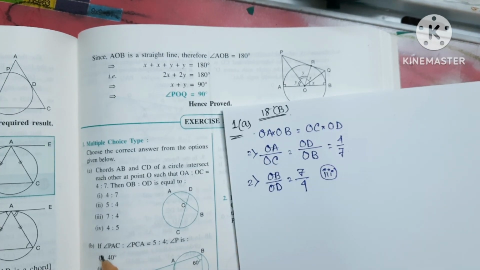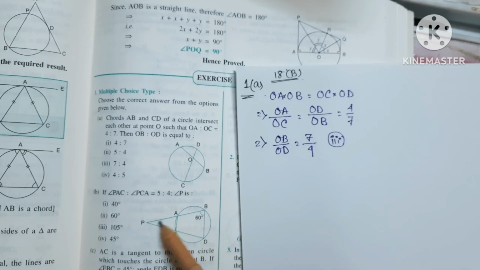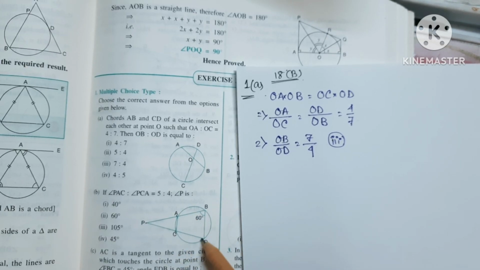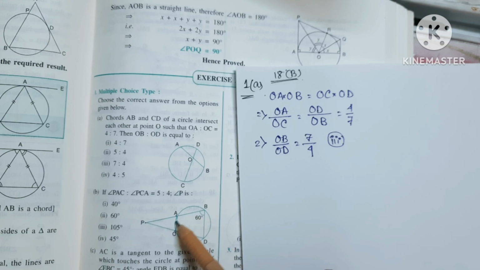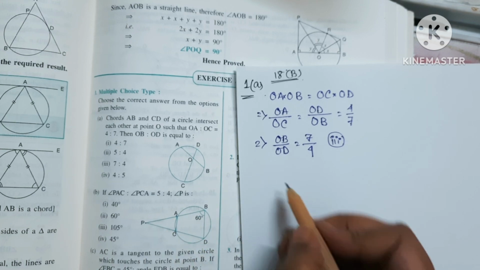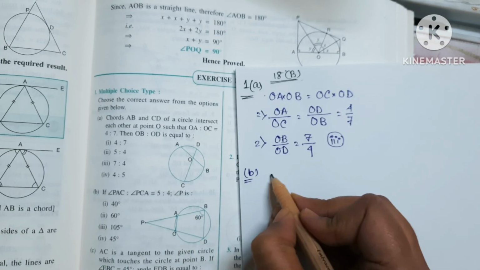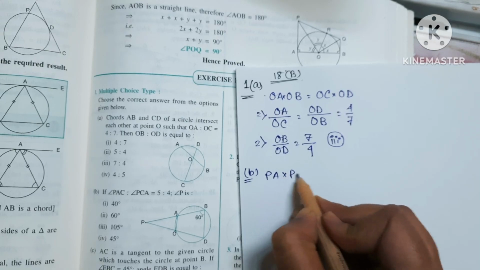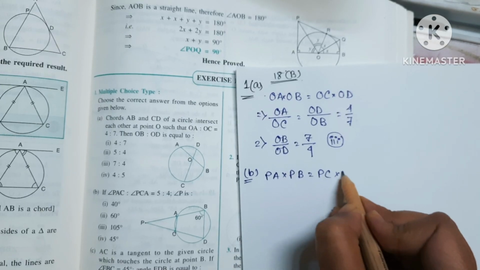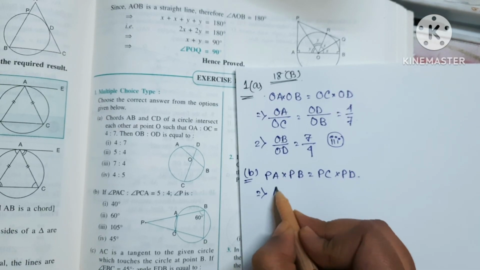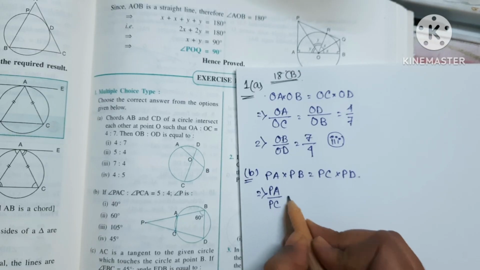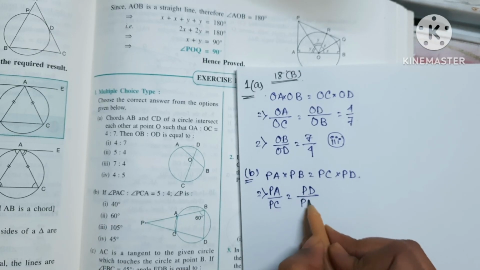Next one. PAC to PCA is 5:4, and you have to find angle P. Now see one thing: here AB and CD, two chords, intersect each other externally. So what you can write from here is PA into PB is equal to PC into PD. So that means PA by PC is equal to PD by PB.